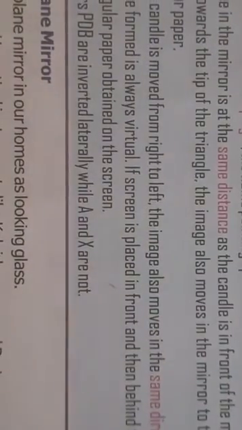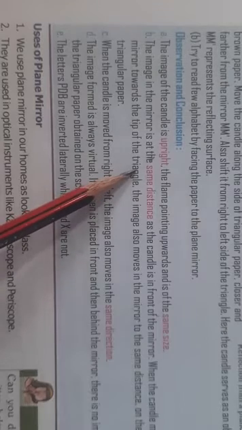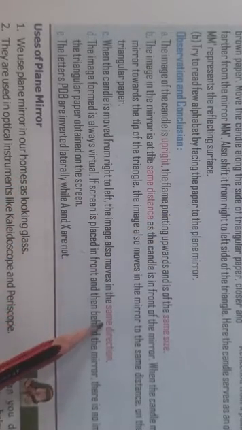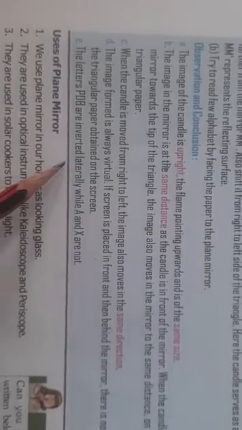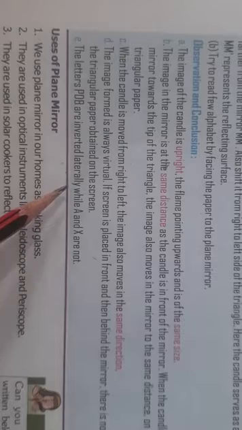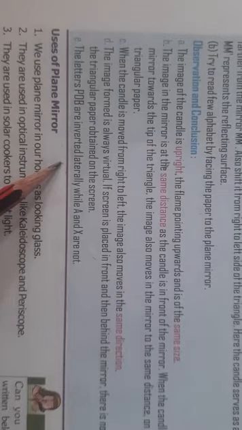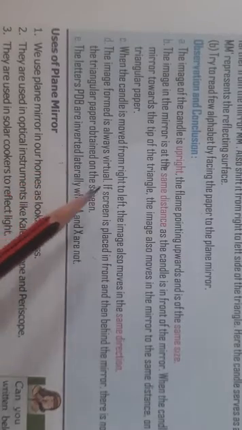So these are the properties of a plane mirror. One, the image is upright and of the same size. The image in the mirror is at the same distance; in front and at the back, the image is formed at the same distance. It can be moved in the same direction. The image is laterally inverted. Laterally inverted means right will appear left and left will appear right. And the image formed is always virtual, that is, it is formed behind the screen.